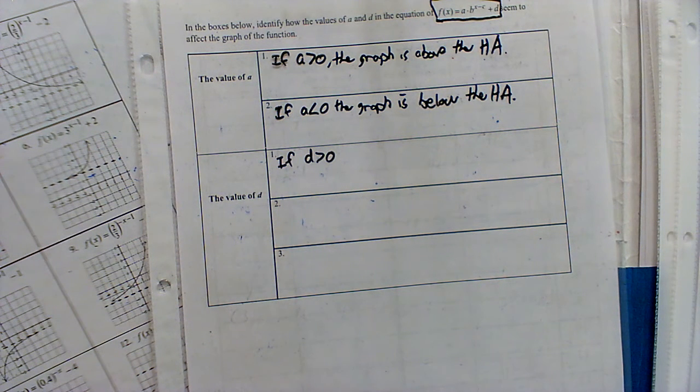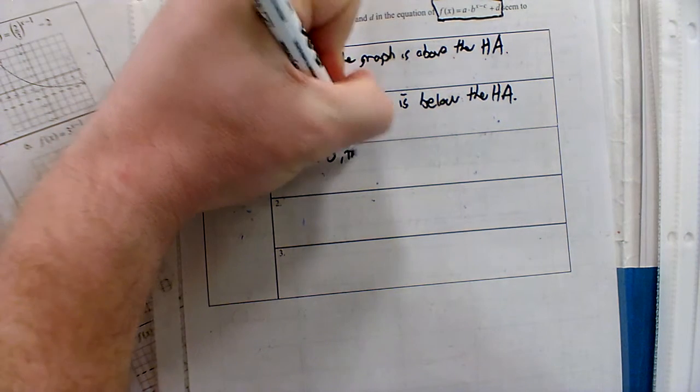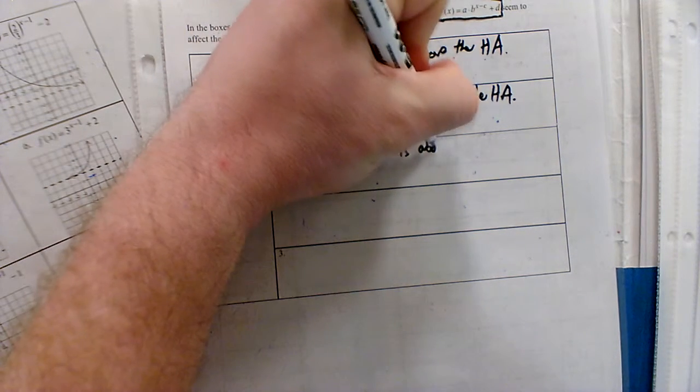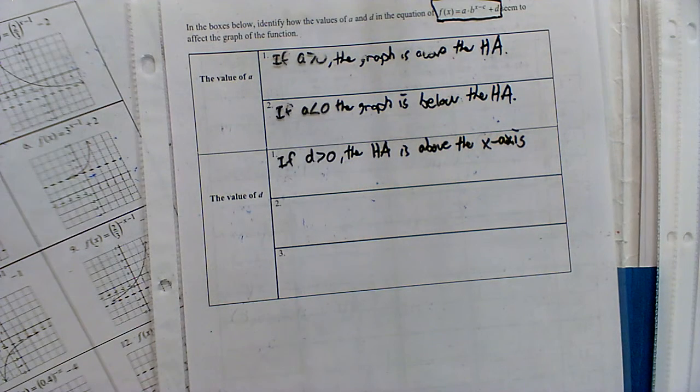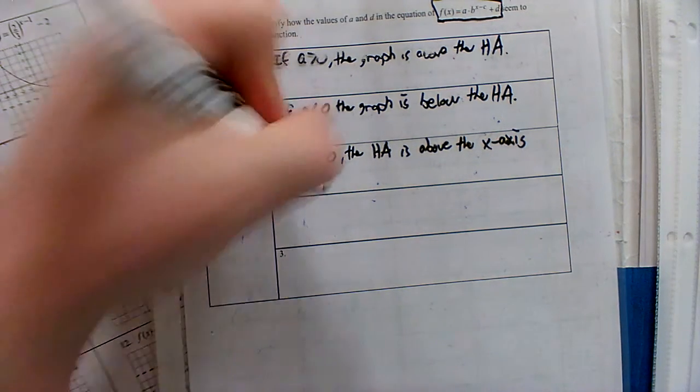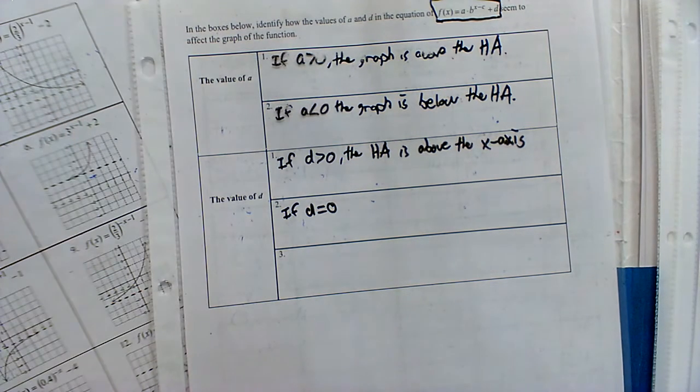Marie? The horizontal asymptote will be above the x-axis. Exactly. The horizontal asymptote is above the x-axis. What if d is equal to 0?